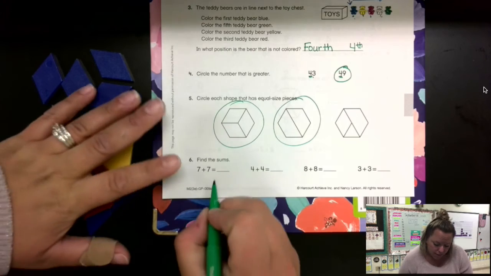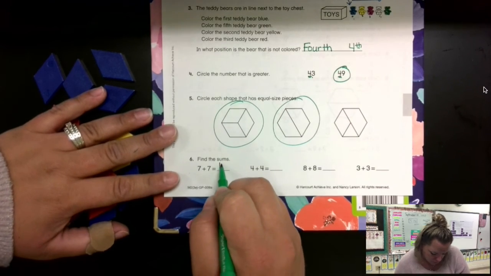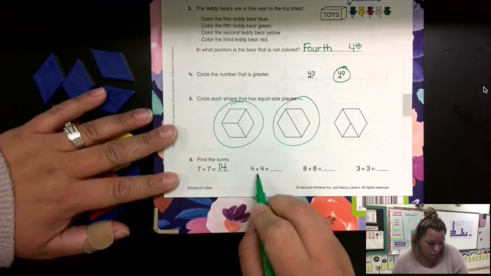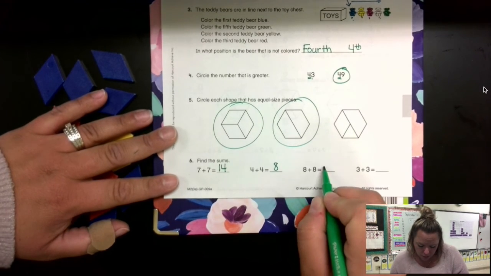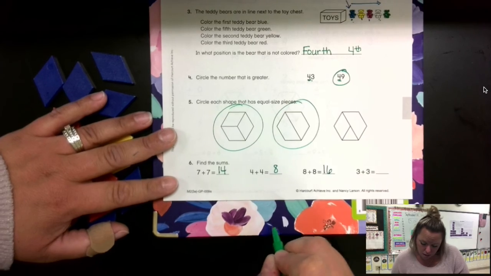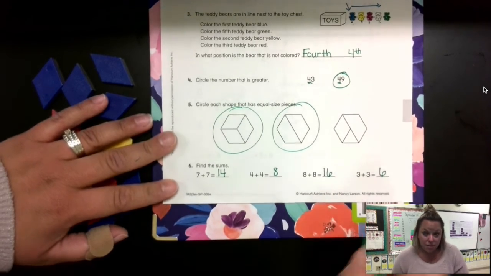Here we go. 7 plus 7 equals 14. 4 plus 4 equals 8. 8 plus 8 equals 16. 3 plus 3 equals 6.